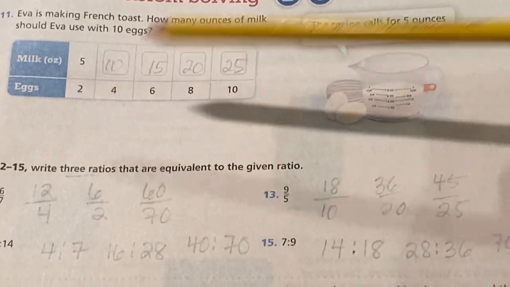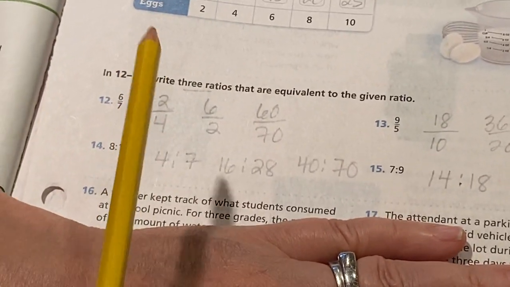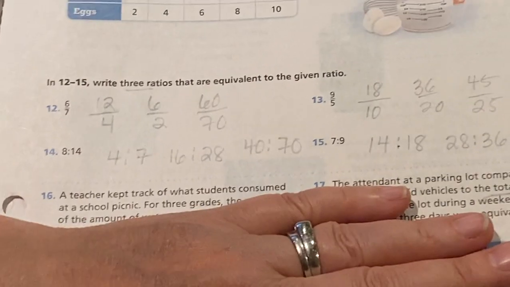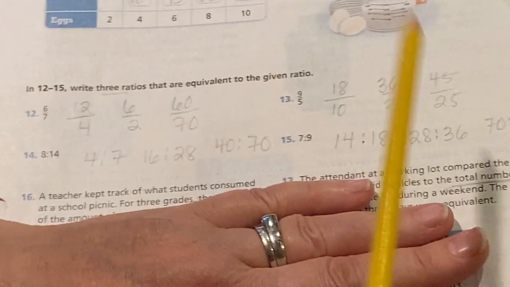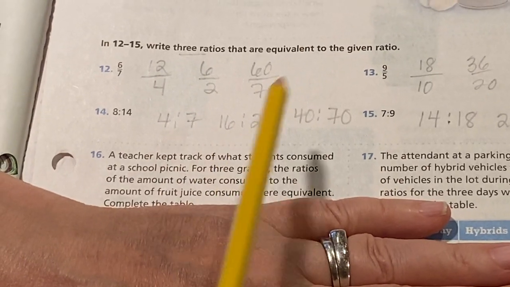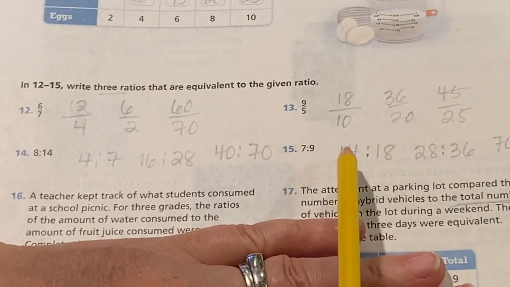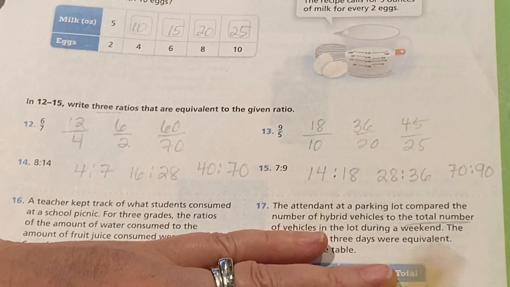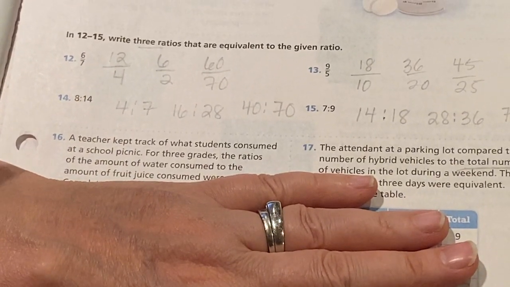Okay, now for these ones, I'll read you mine, but you don't have to have the same as mine. They just have to be equivalent. For 6 to 7, I got 12 to 4, 6 to 2, and 60 to 70. For number 13, I got 18 to 10, 36 to 20, 45 to 25. For 8 to 14, I got 4 to 7, 16 to 28, and 40 to 70. And for number 15, 7 to 9, I got 14 to 18, 28 to 36, and 70 to 90. Notice how sometimes I wrote it with a colon and sometimes I wrote it like a fraction. Just a reminder that either of those is okay.